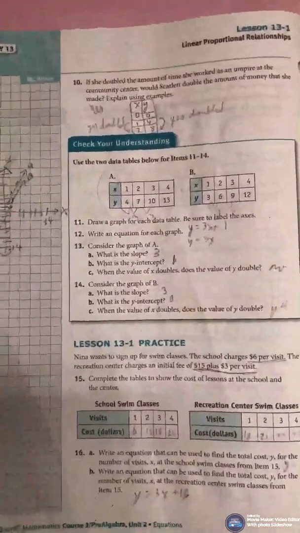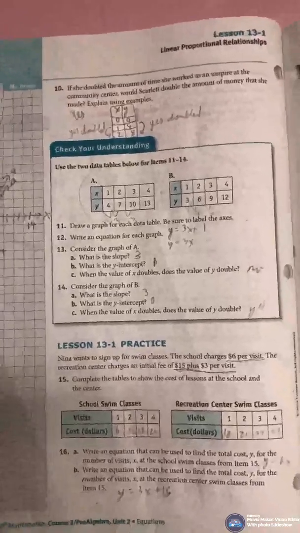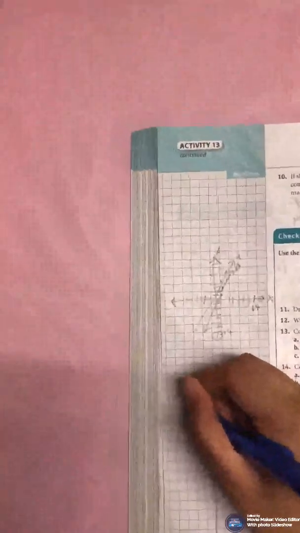So basically, the problem means that Nina wants to join swim class. So she has two options. Her first option is her school. So let's create a column because we should model this situation too. So her first option is the school. And her second option is her recreation center. So I'm just going to write center because this is going to take too much space if I write recreation center.